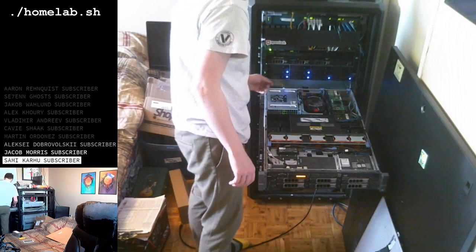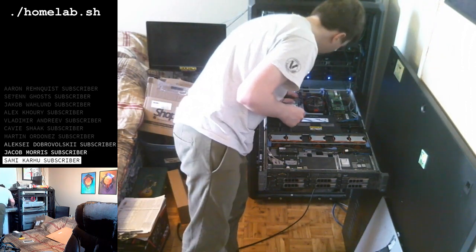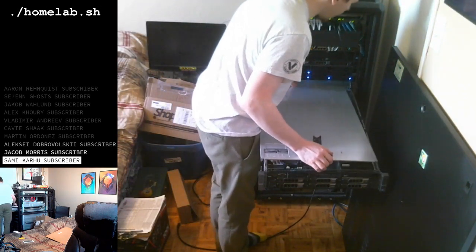Okay, it works. The fan's spinning. That means it's got power. Not sure if it's going to show up in Linux or not. Nothing's on fire either, which is good. We'll put this back on and plug it in and see what happens.